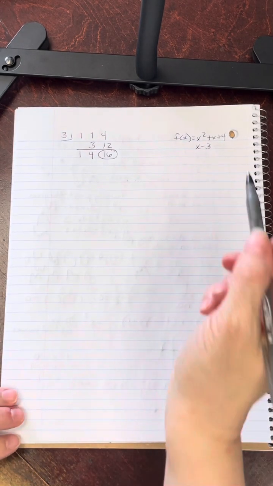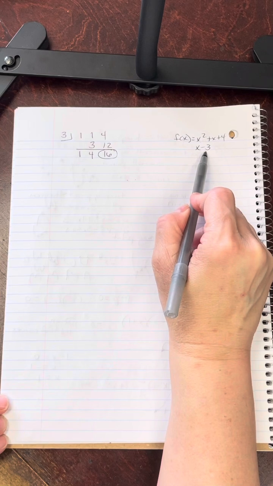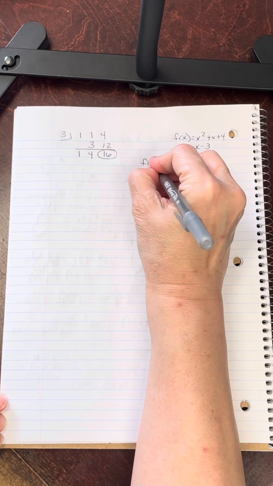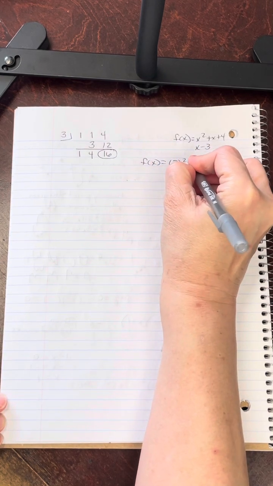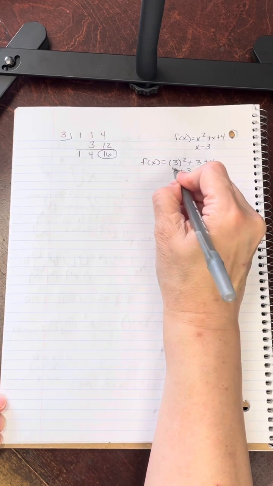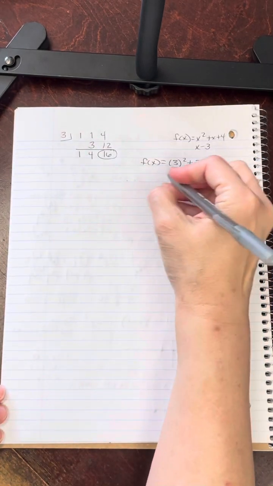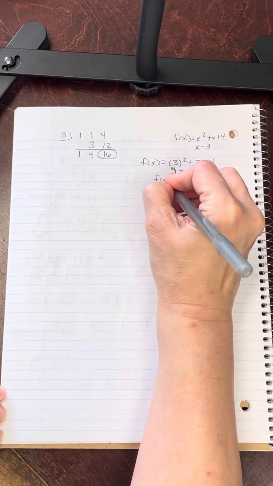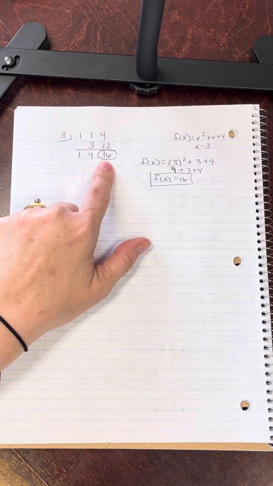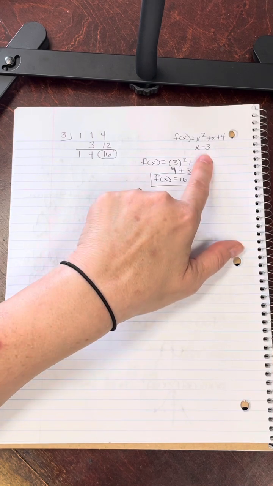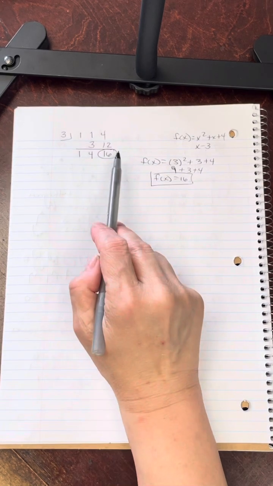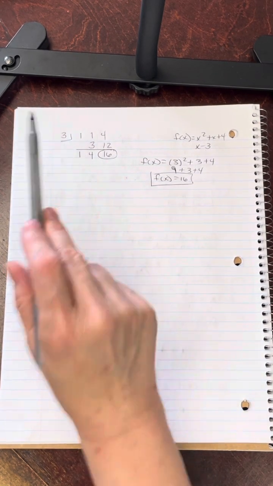Now to prove it, it's saying take this 3 and plug it into the equation, and what do you get? So f of x equals 3 squared plus 3 plus 4. Well, that's 9 plus 3 plus 4. That is also 16. So f of x equals 16. So what they wanted me to show was that the number I get here at the end of a synthetic division is the same as I get when I plug the 3 into the equation. That is the remainder theorem. Whatever the remainder is, that is the answer for plugging in 3.